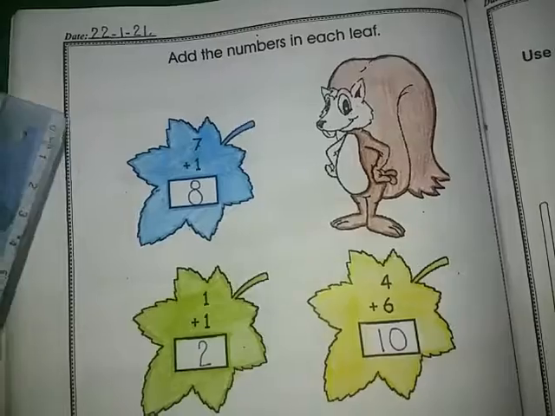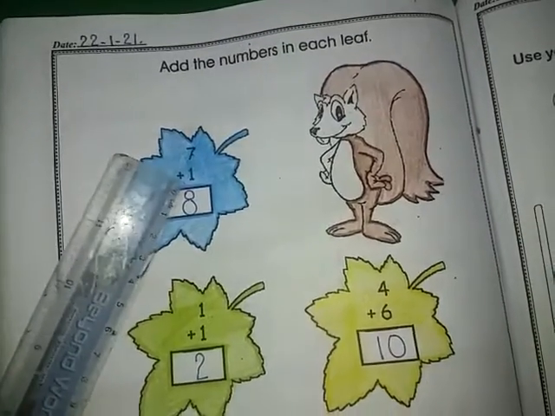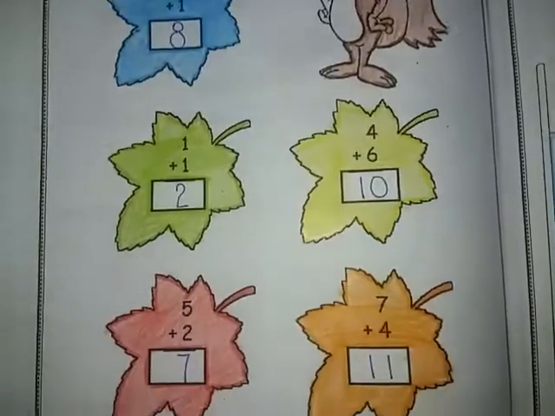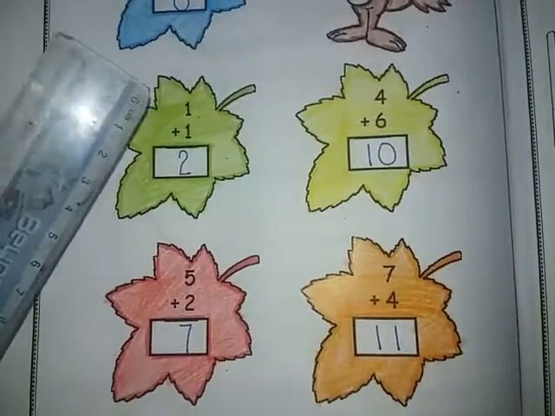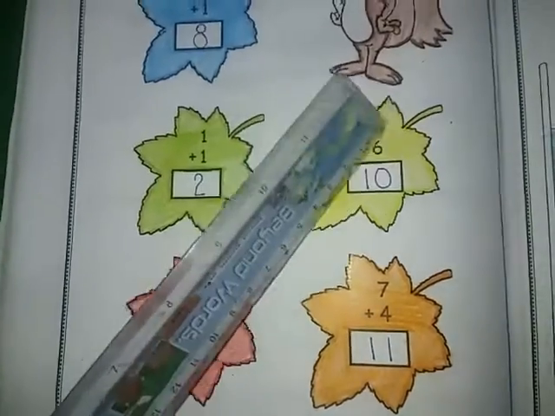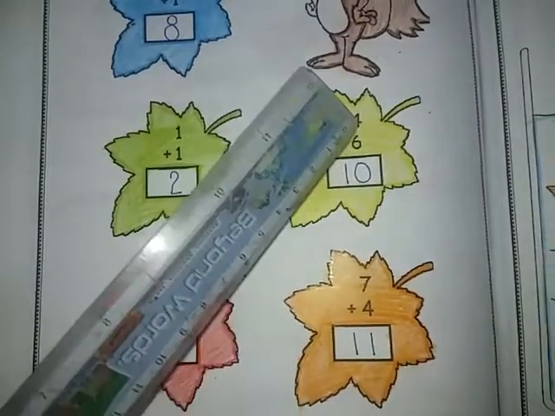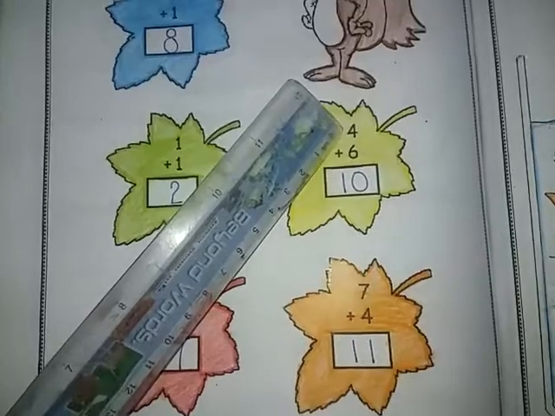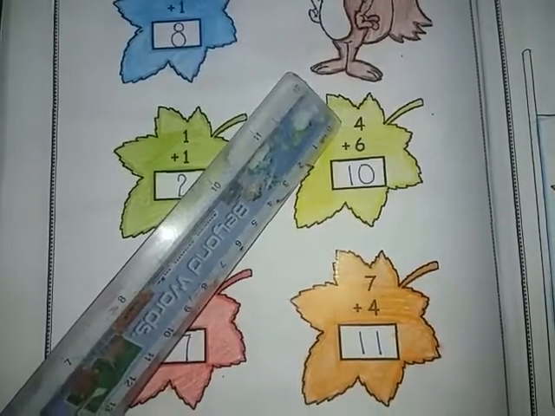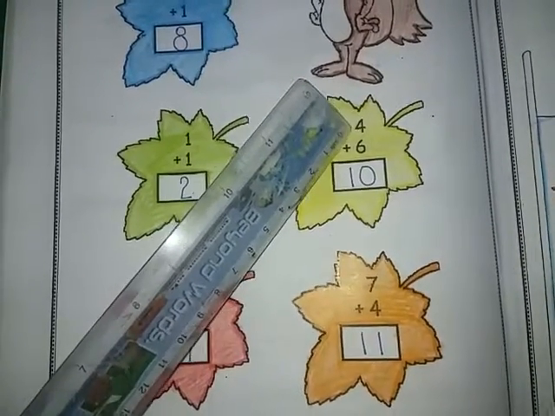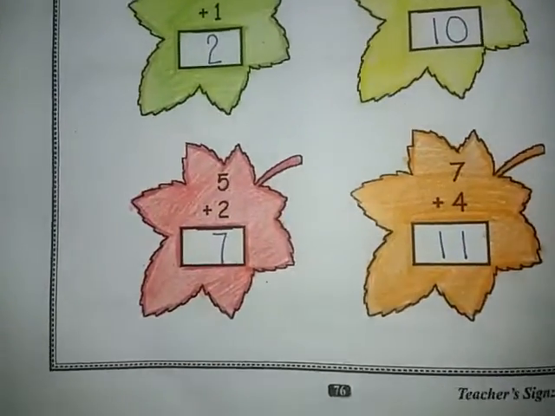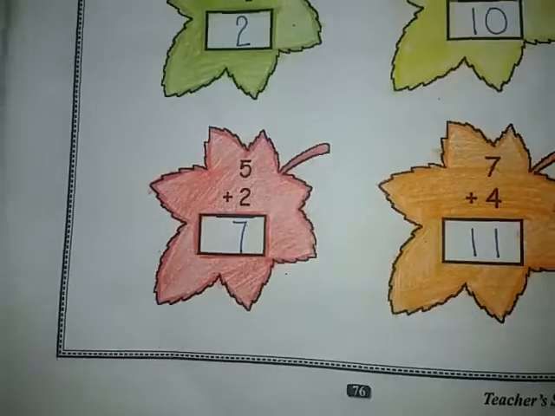7 plus 1. 7 goes to mind and 1 finger out. Start counting. 8. Now 1 plus 1, 2. 4 plus 6. 4 goes to mind, 6 fingers out. Start counting: 5, 6, 7, 8, 9, 10. Our answer is 10.